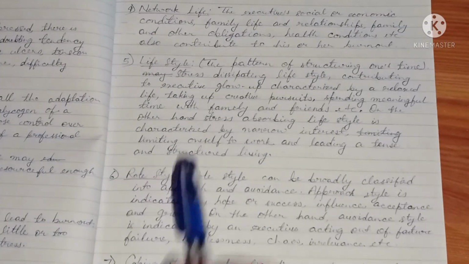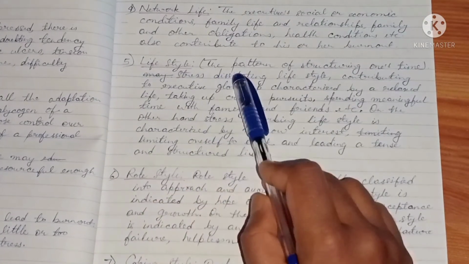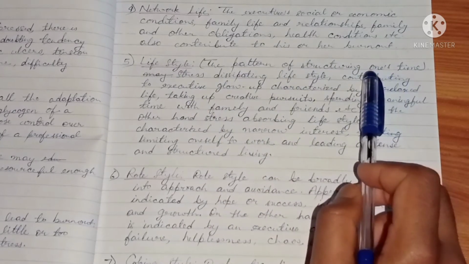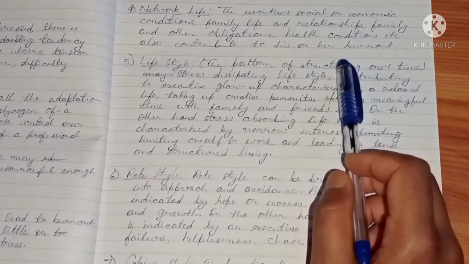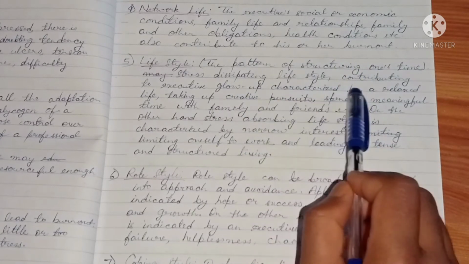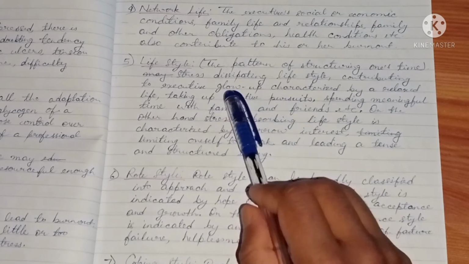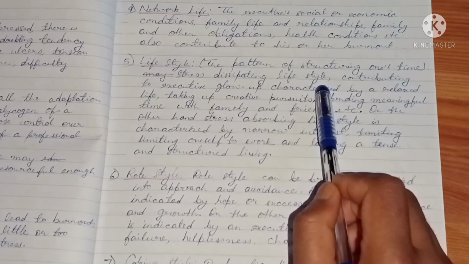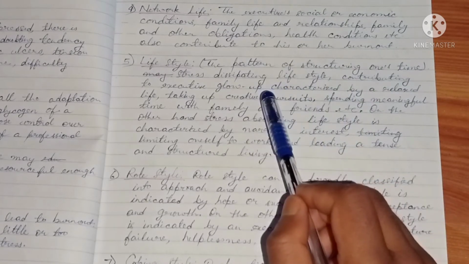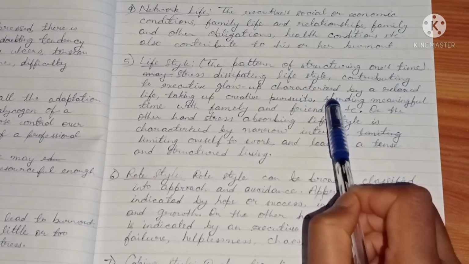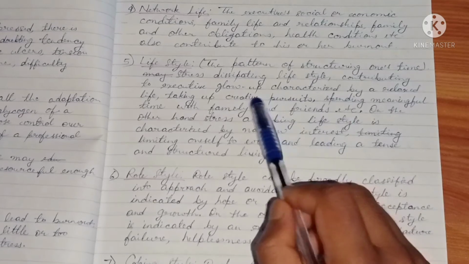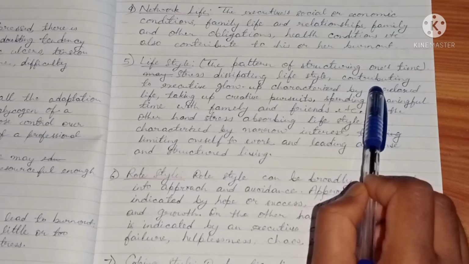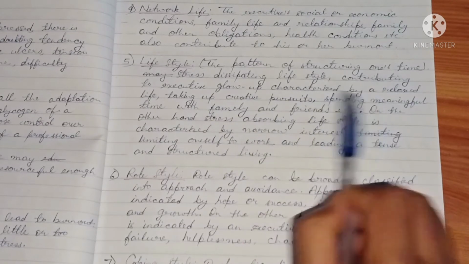Fifth, lifestyle. Now you see here lifestyle: the pattern of structuring one's time. So how you spend your time, that is your lifestyle. So a stress dissipating lifestyle contributes to executive glow up. If you choose a stress dissipating lifestyle, then in that case it may glow you up. That's why it is written that the stress dissipating lifestyle contributes to executive glow up, characterized by a relaxed life.